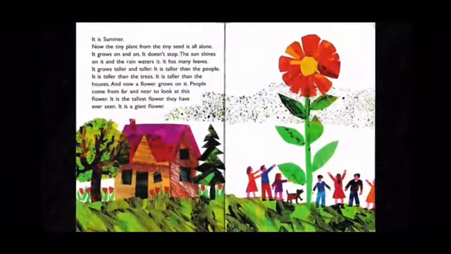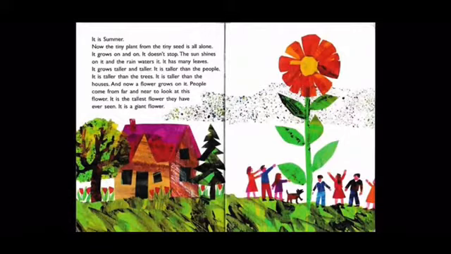It has many leaves. It grows taller and taller. It is taller than the people. It is taller than the trees. It is taller than the houses. And now a flower grows on it. People come from far and near to look at this flower. It is the tallest flower they have ever seen. It is a giant flower.